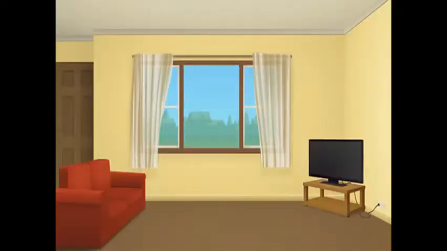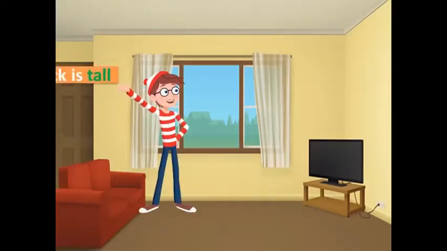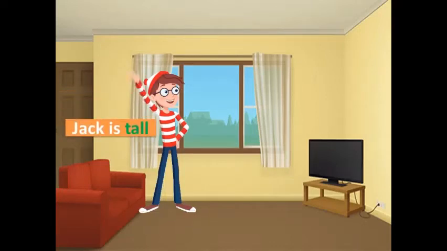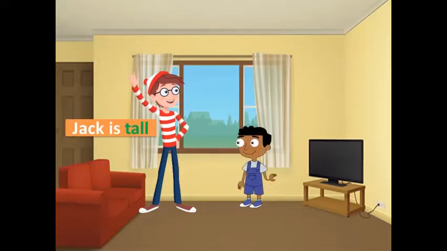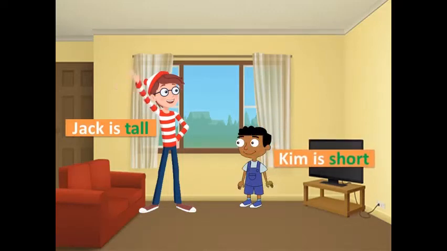Look to these examples. So here we have Jack, he's tall. And we said tall is an adjective. It's not a comparative adjective. And here we have Kim, and Kim is short. So if we want to talk about Jack alone, we say Jack is tall. We use an adjective.